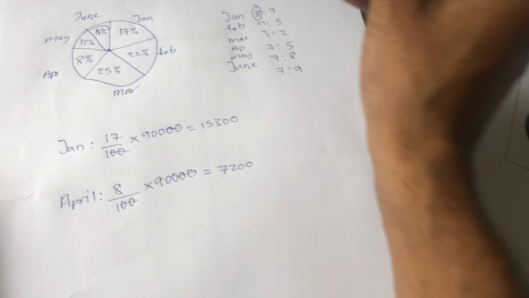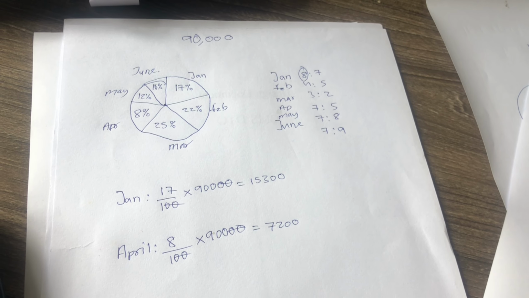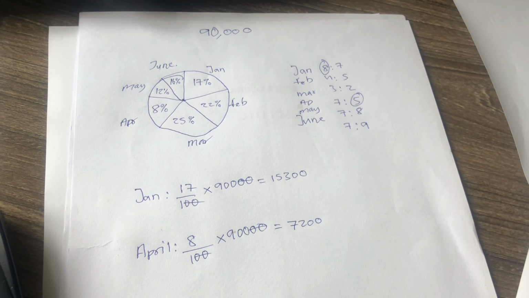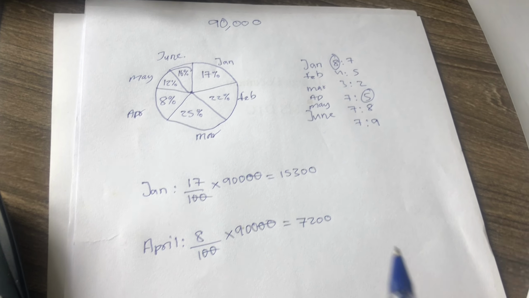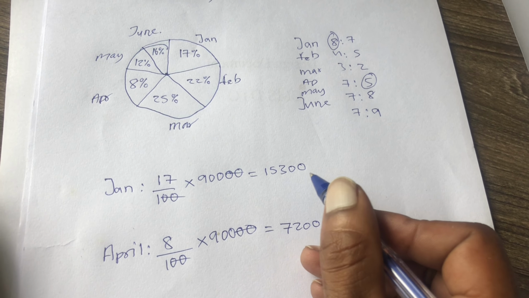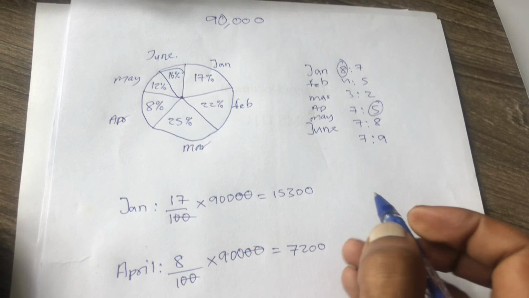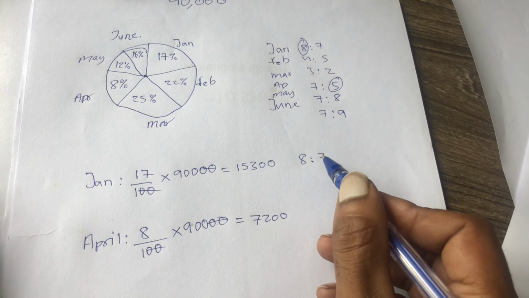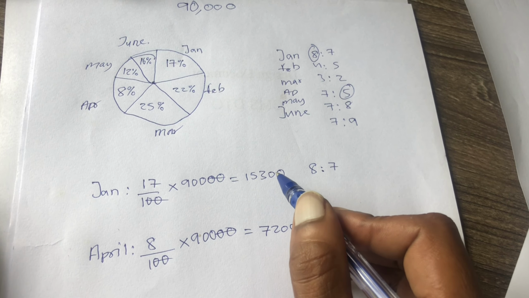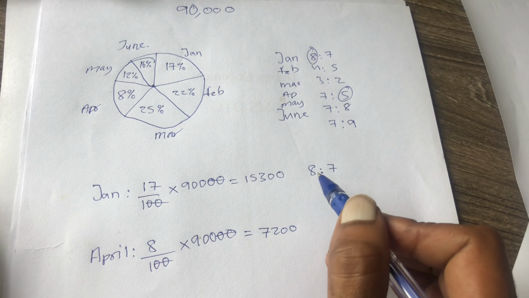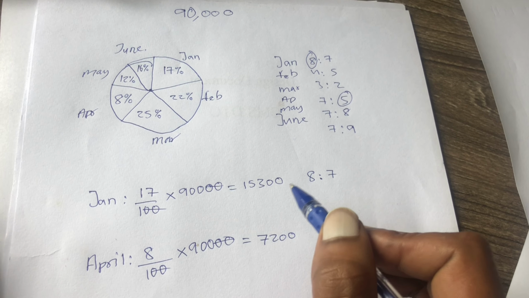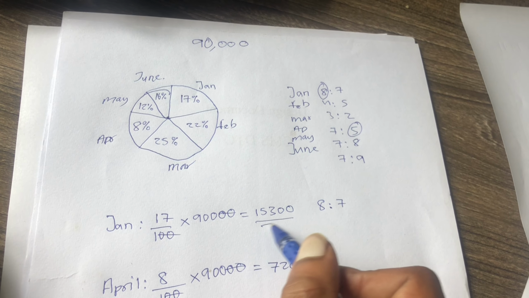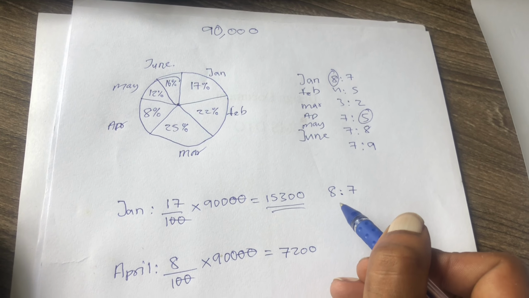In a table, we find the read emails for January and the unread emails for April. January's total is 15300, and the ratio is 8:7. Out of 15300, 8 parts were read and 7 parts were unread. Now we need to divide this into the ratio 8:7.